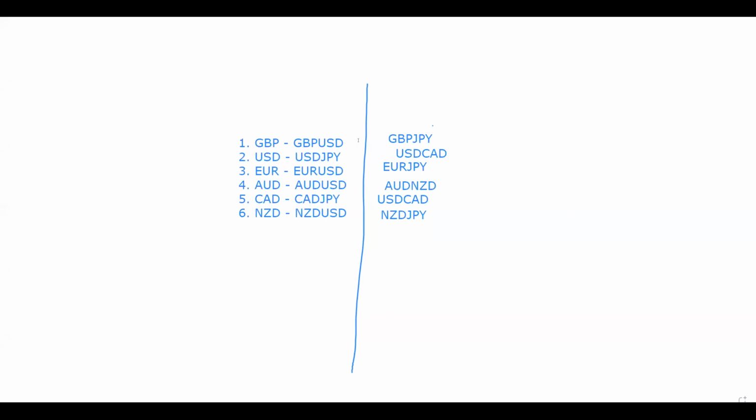GBP USD is the base pair for GBP events. Alternatively, GBP JPY is underrated, yet it moves better. USD JPY is a common pair for USD events, yet USD CAD is underrated for USD events, and it moves better. EUR USD is a common pair for Euro events, yet EUR JPY can move better. Obviously, it also depends on the nature of the event.